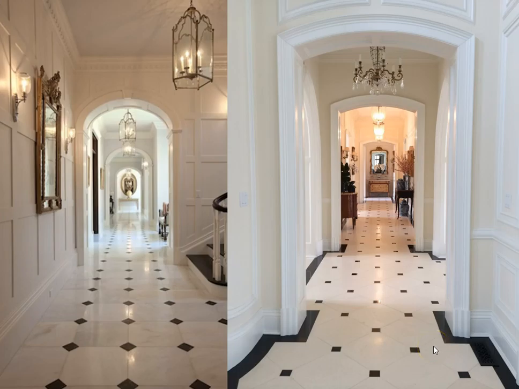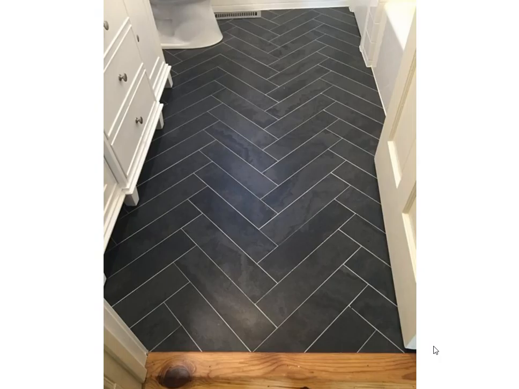So what are the main things that you need to think about when you're choosing floor tiles? Let's take a look. First of all, the pattern. You can see here that these tiles are laid in a herringbone pattern. But the tiles themselves are actually plain floor tiles. It's just the way that they've been laid to create this pattern. Obviously, a completely different effect would be created if they were laid straight in a standard grid fashion.